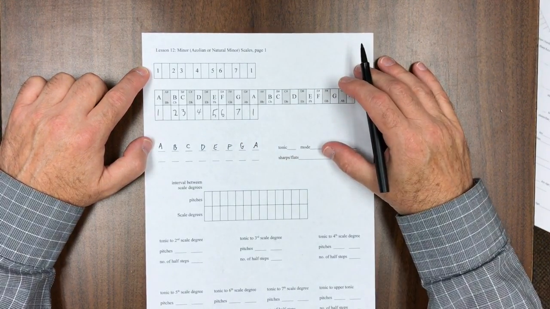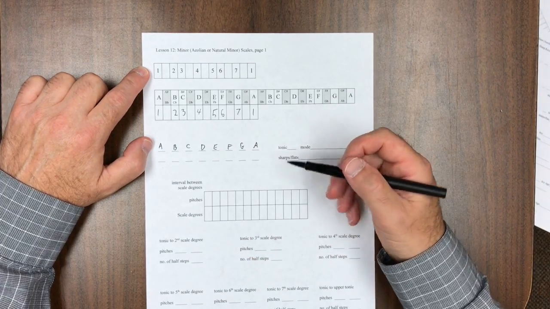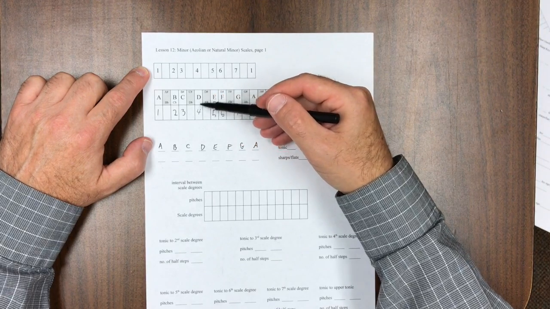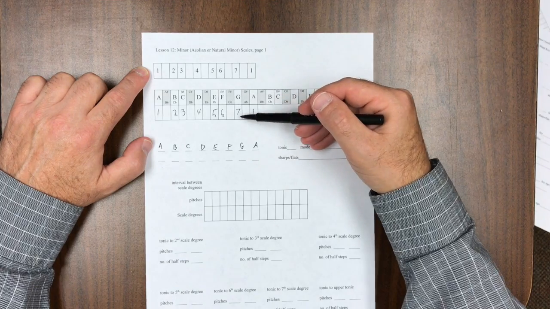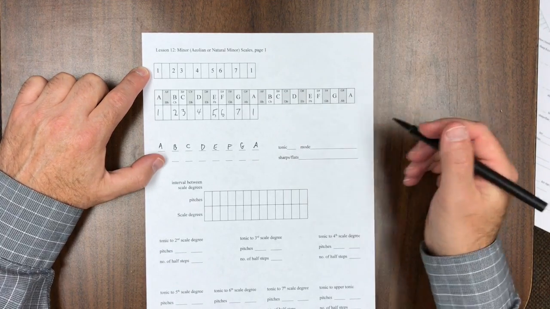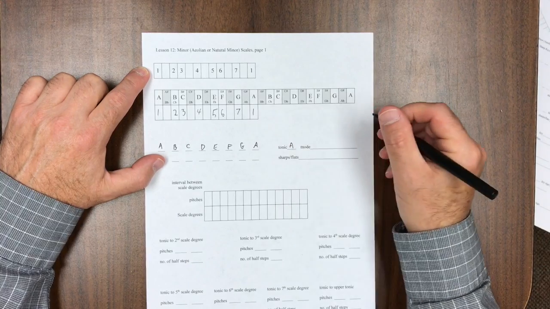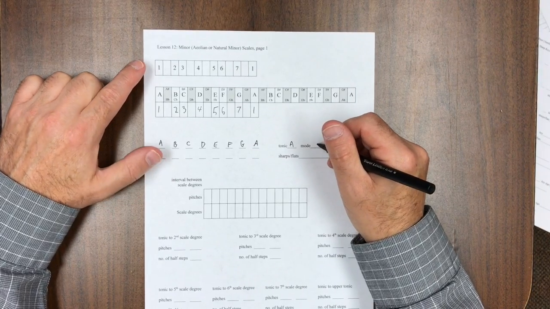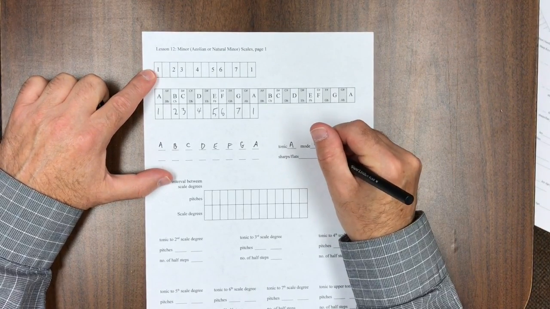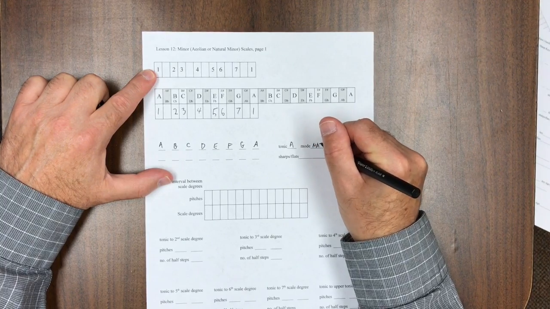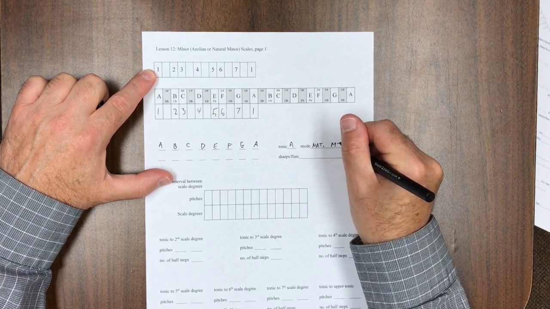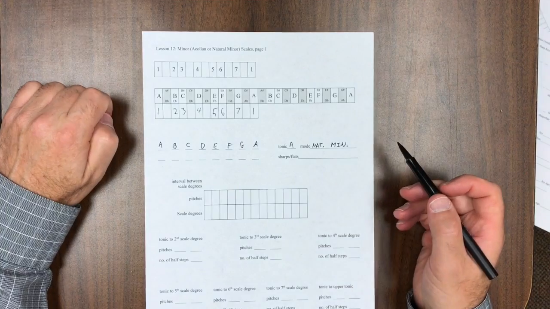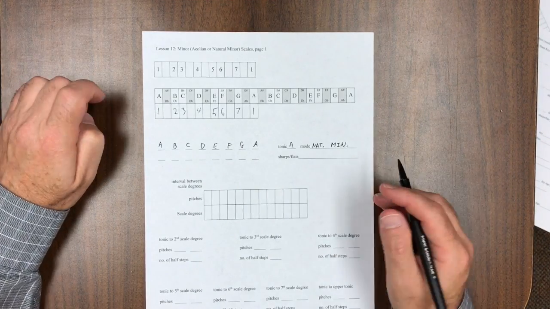And I guess I already sort of let the cat out of the bag. You know that these are all the white keys, so they're all naturals. But you can double check: A, B natural, C natural, D natural, E natural, F natural, G natural, A natural. Yep, it all works. So the tonic is A. The mode, we can just call this minor, or we'll call it natural minor. And I'm going to abbreviate that, NAT for natural, and then MIN for minor. In this case, there are no sharps or flats, so we'll just leave that blank.